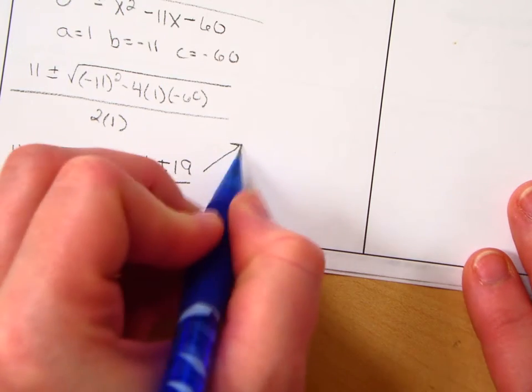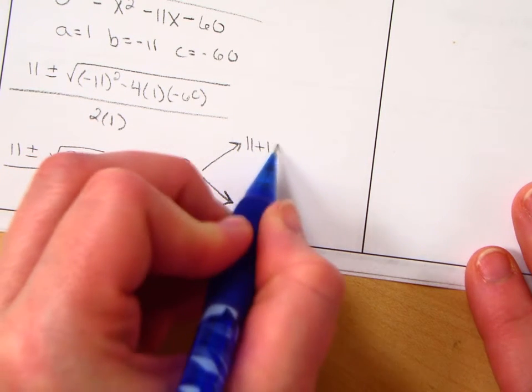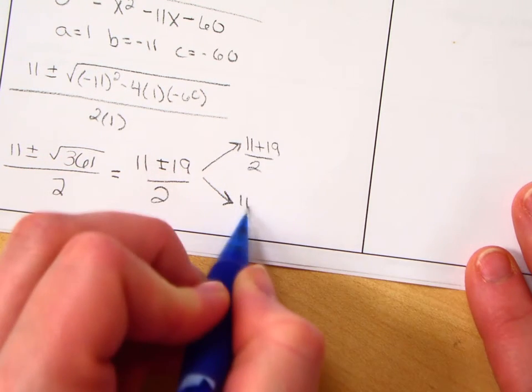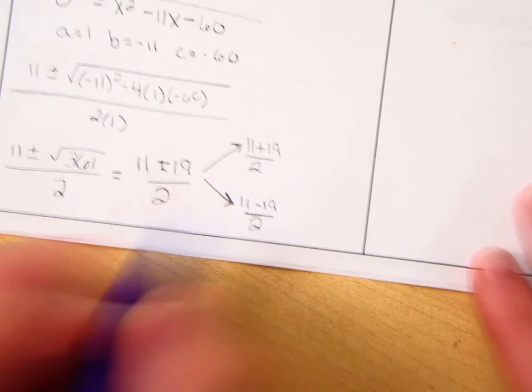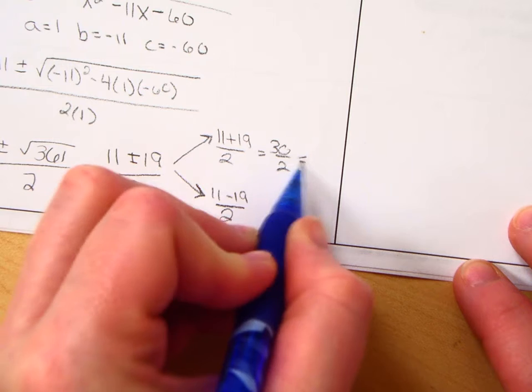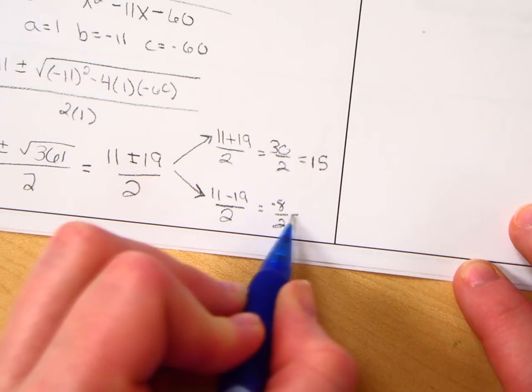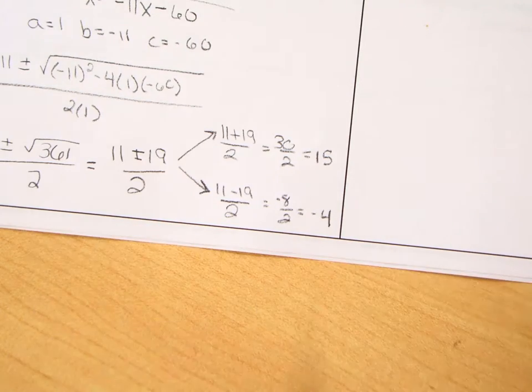And then we divide that into 2 separate answers. We do 11 plus 19 over 2, and 11 minus 19 over 2. 11 plus 19 is 30, over 2 is 15, and 11 minus 19 is negative 8, over 2 is negative 4. Those are the x values.